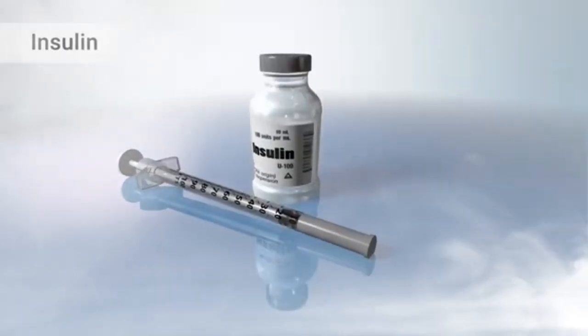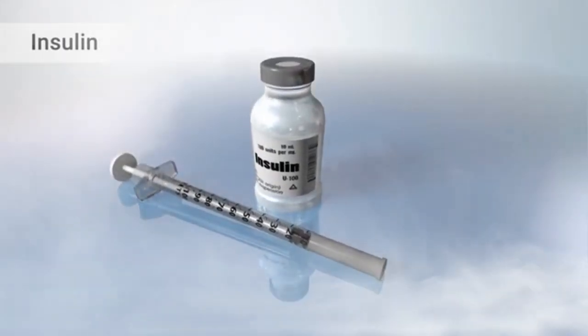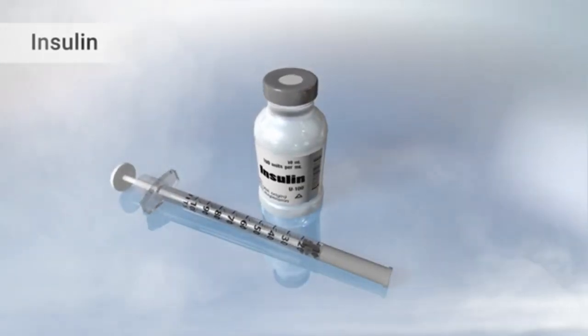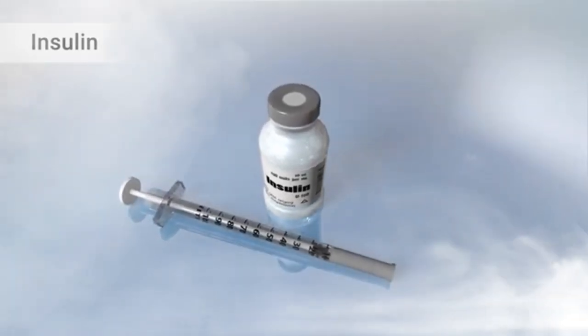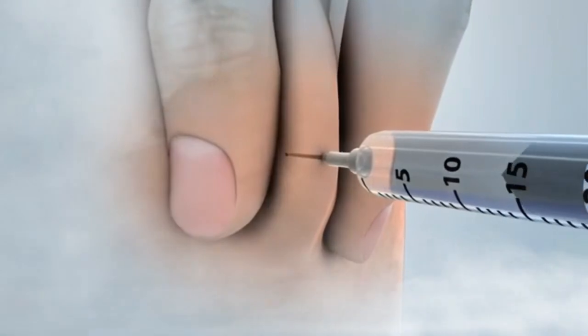If your diabetes cannot be controlled with diet, exercise, and other medicines, your healthcare practitioner may also consider insulin. Insulin that you inject helps to replace the insulin your body would normally produce. A healthcare practitioner will train you to inject it just under your skin.